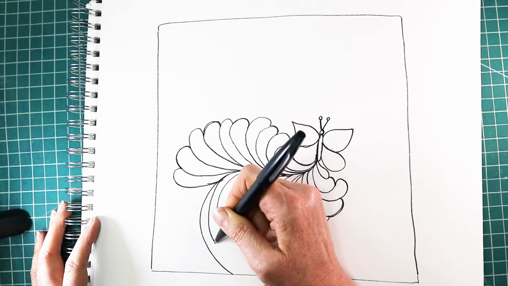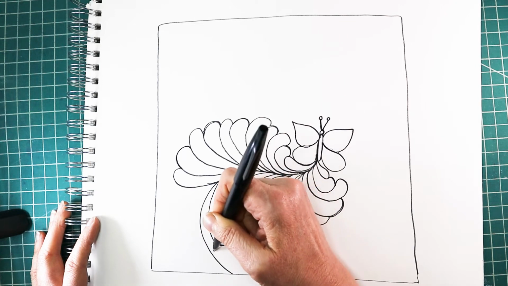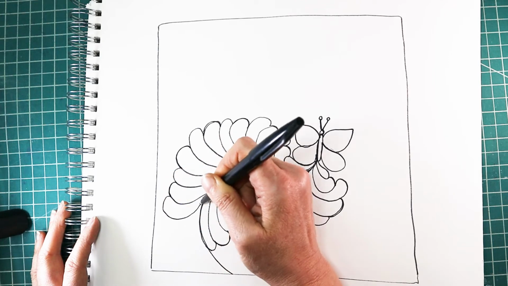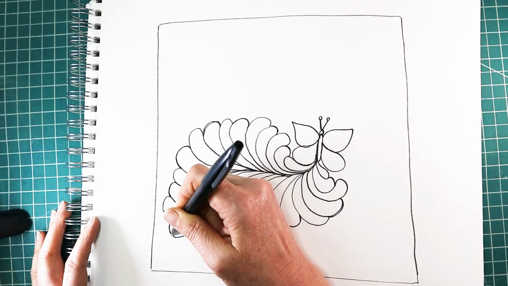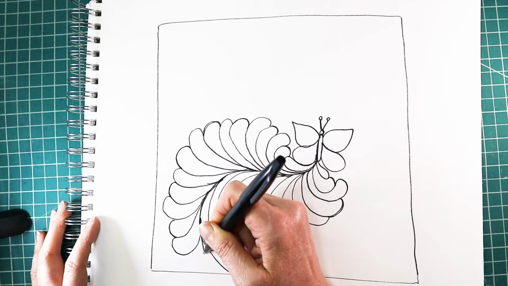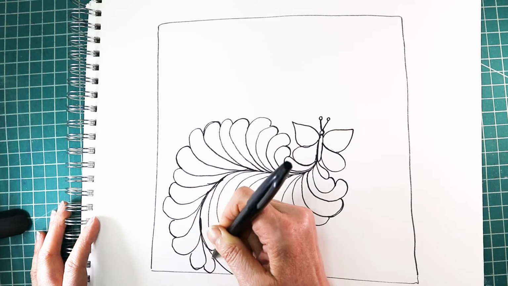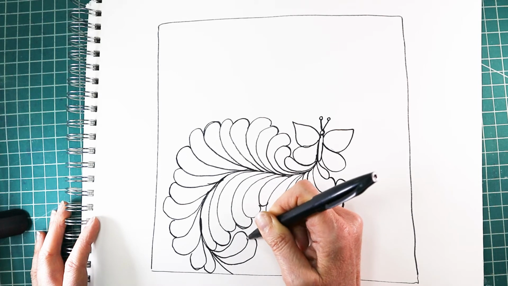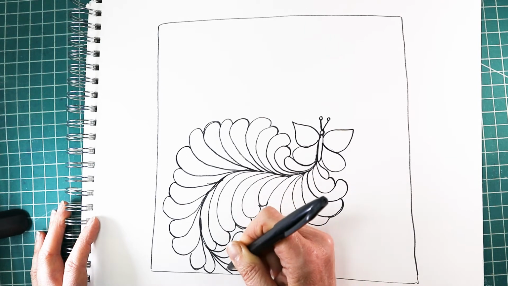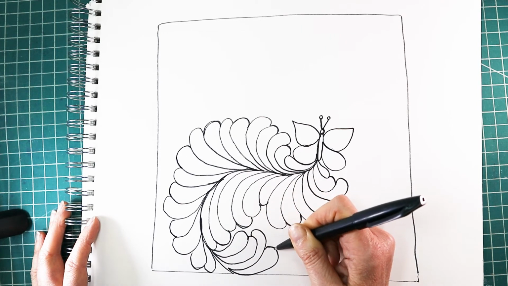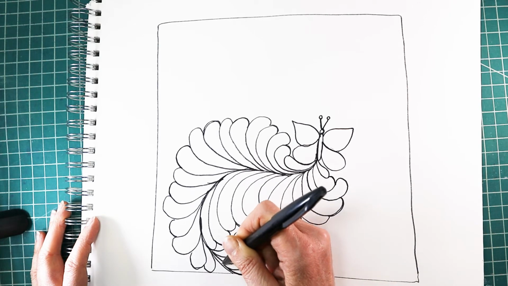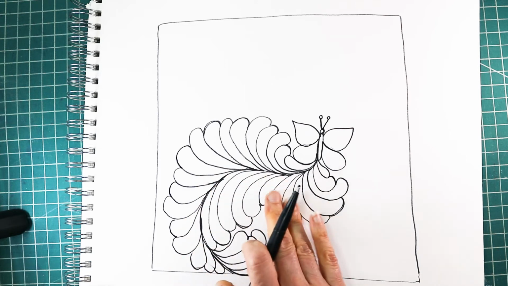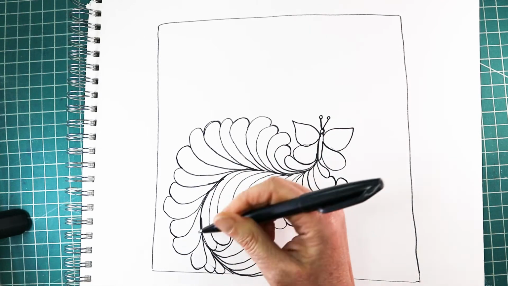I have certainly seen, and even done myself, lots of feathers where all the lobes are basically the same size and shape, and that works for some things, but for what I'm doing, I'm going to switch things up. Okay, so that's my first butterfly with its trail.